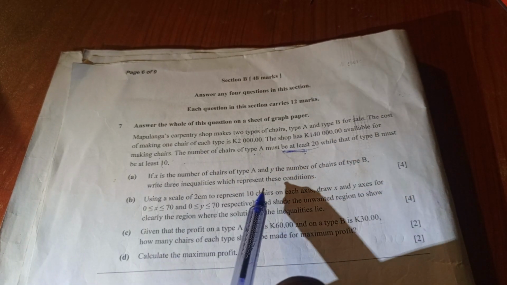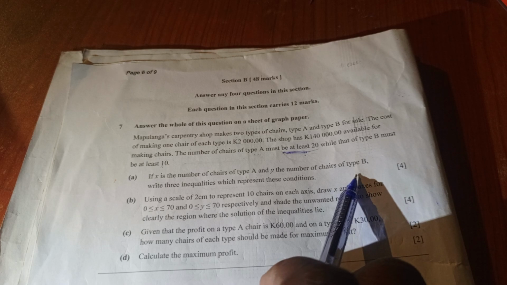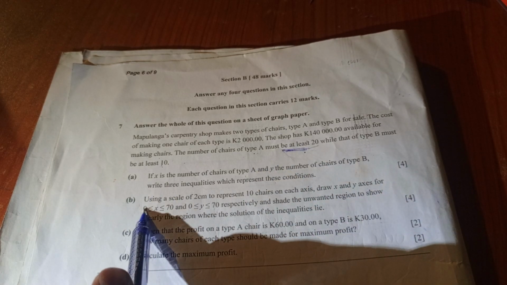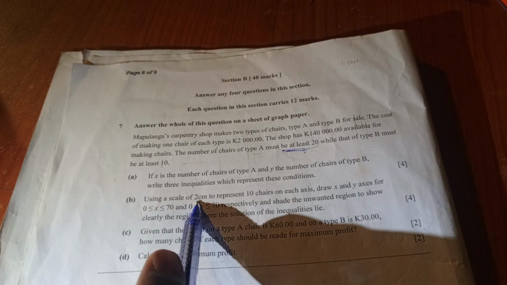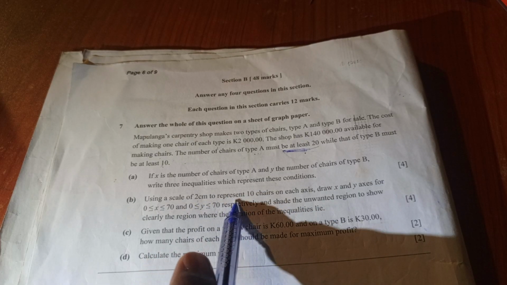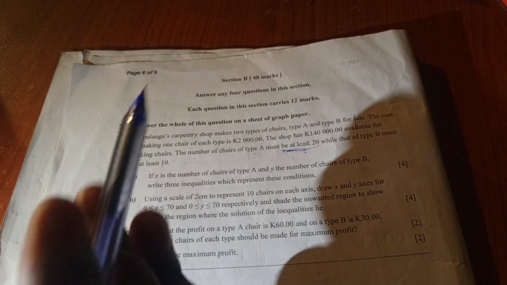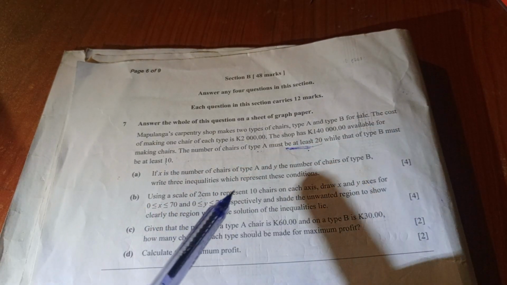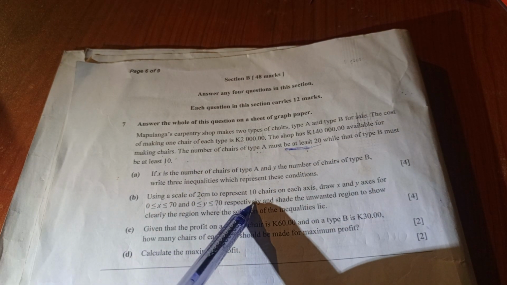So we have written how together. So this is for max. Just imagine for max. Then I'll go to question B. Using a scale of 2 centimeters, present 10 units or 10 chairs on each axis. So it means on the y-axis and x-axis we need to use it. 2 centimeters present what? 10 units.